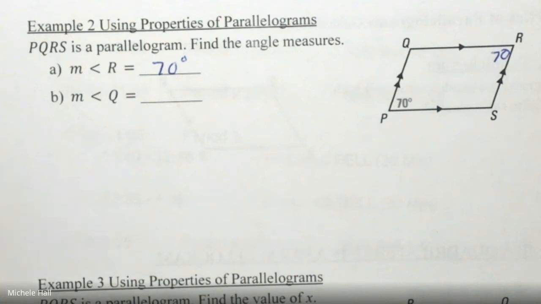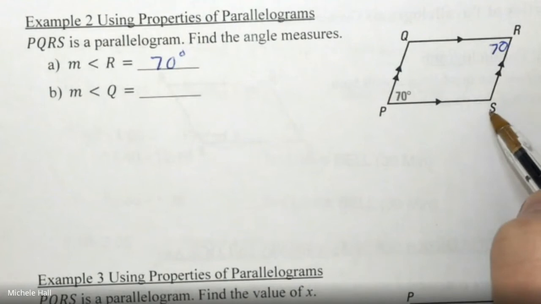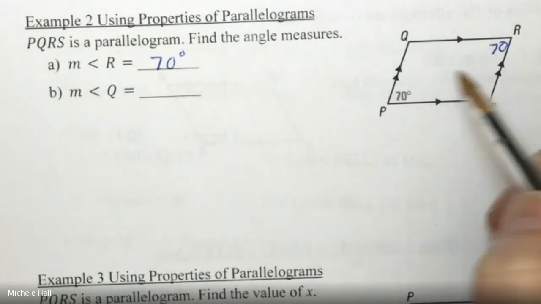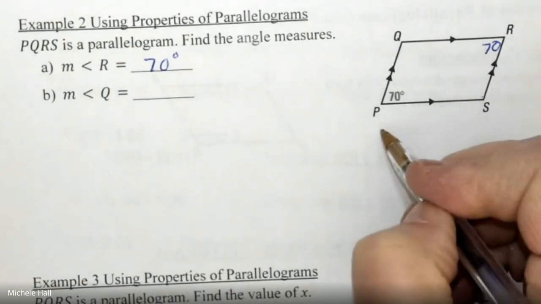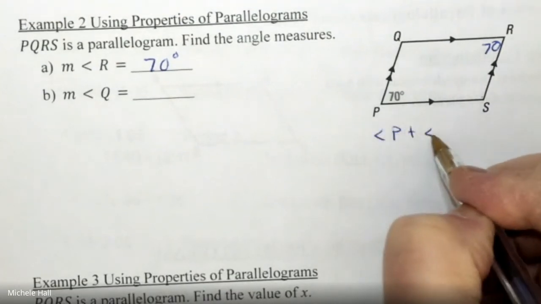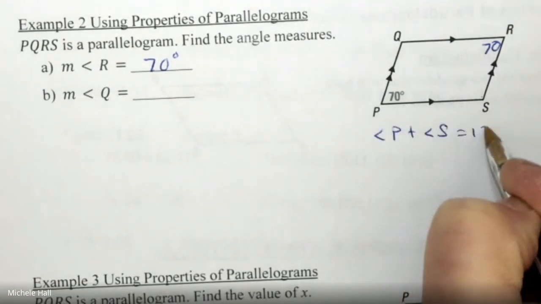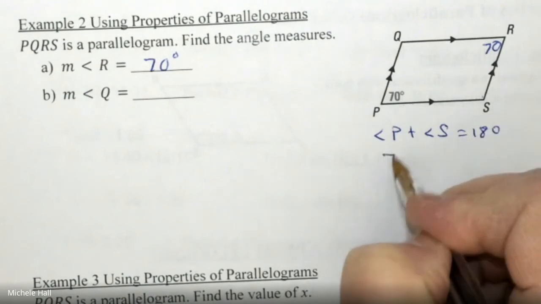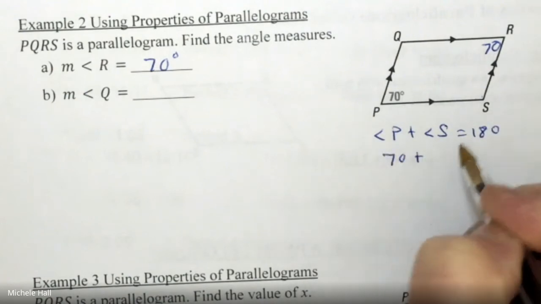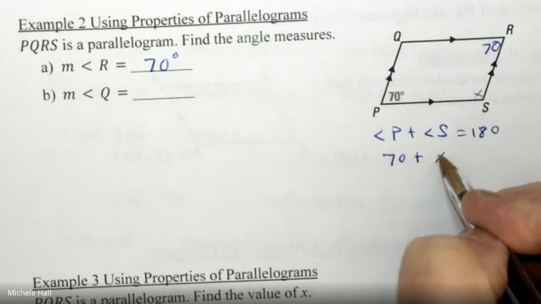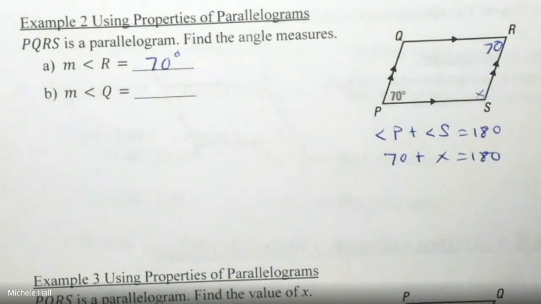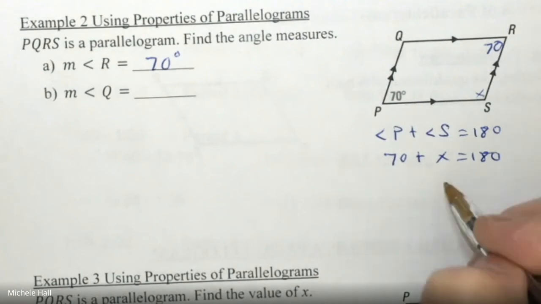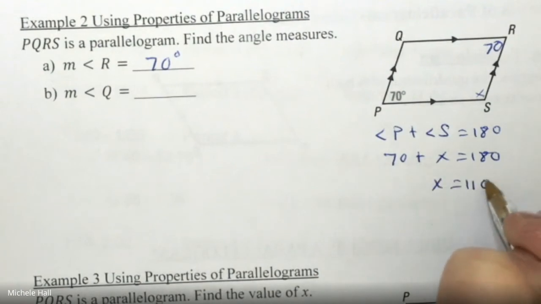How'd you get 110, Bree? Exactly. Consecutive angles are supplementary. That means that angle P plus angle S equals 180 degrees. 70 plus, we'll say it's X, equals 180. And I'm sure Bree didn't go and do all that work. She just knew 180 minus 70. That's one way you could have done it.